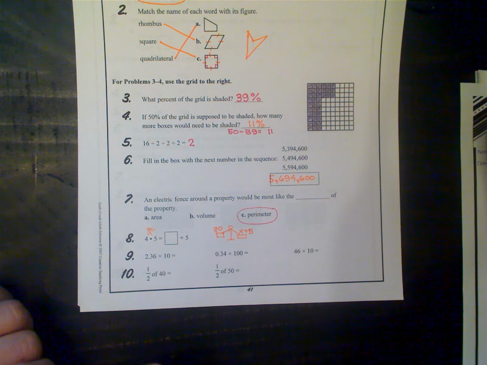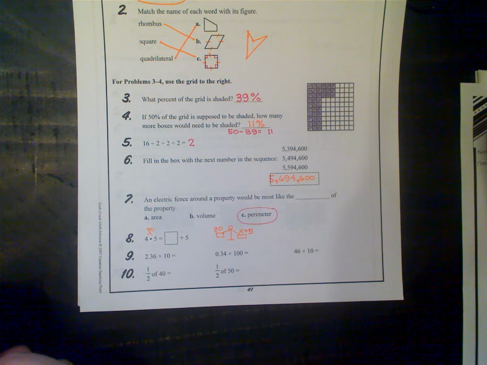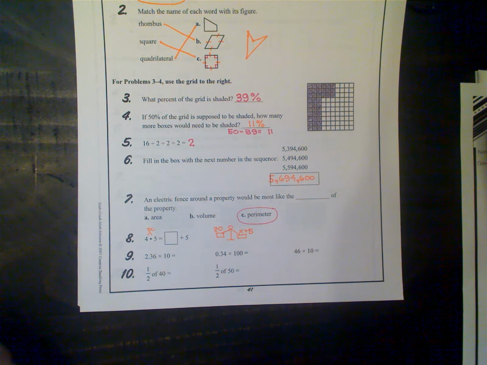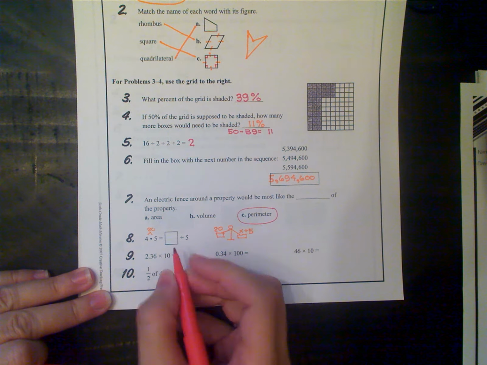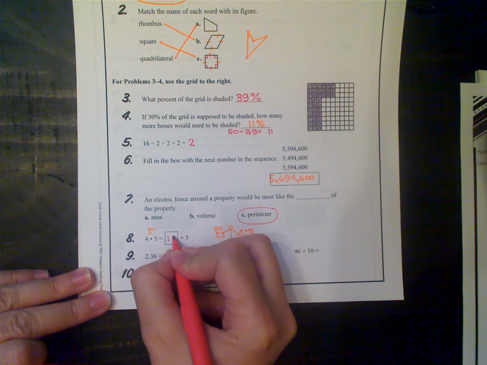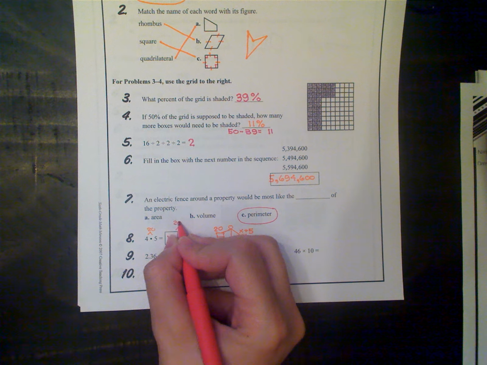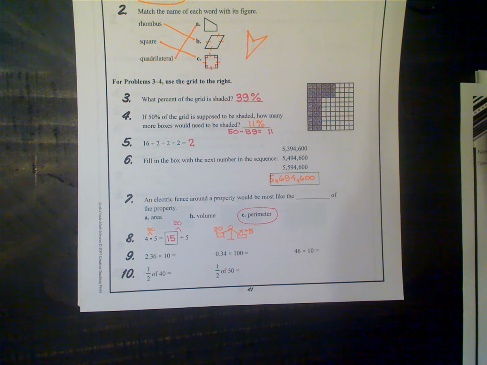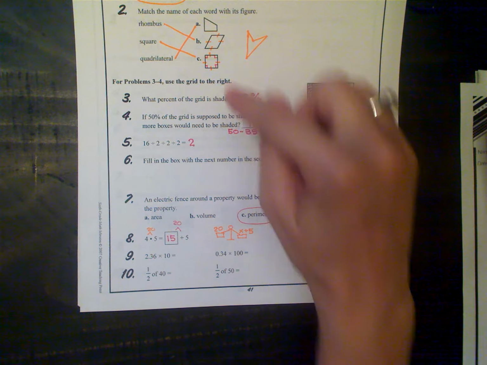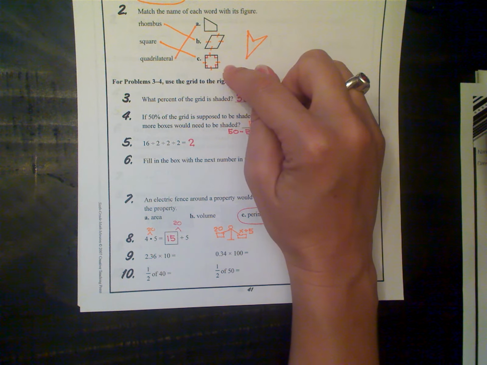What's in the box? Plus 5. We want to keep them the same. So I'm going to get rid of 5 from both sides. And what I'm left with is 15. 15 plus 5 is 20. 4 times 5 is also 20. Therefore, 15 is the answer.